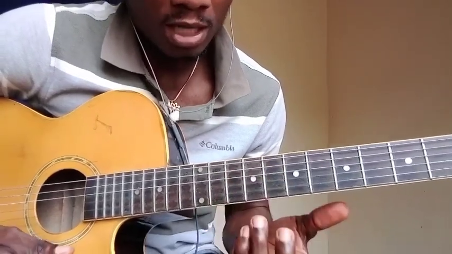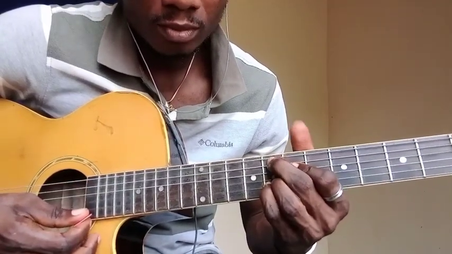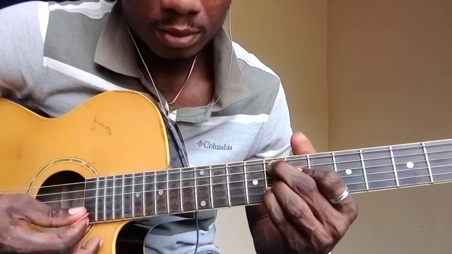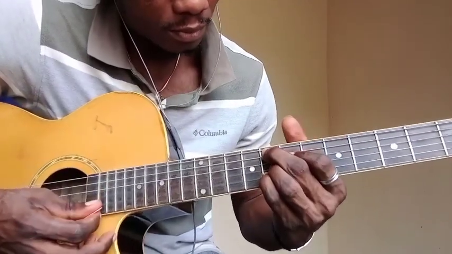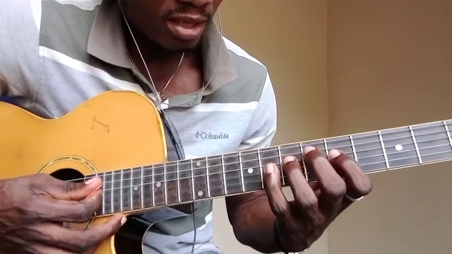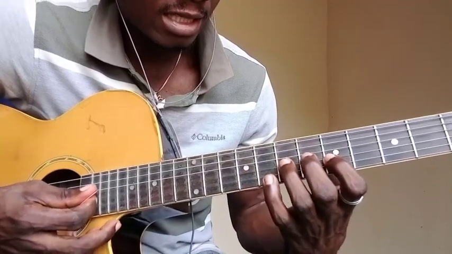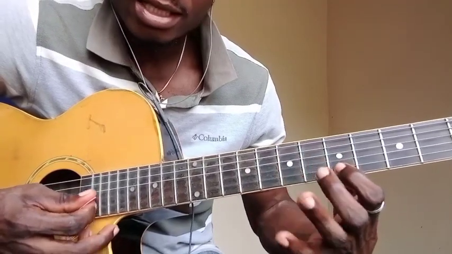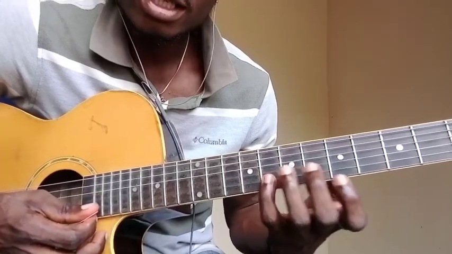So for the 9th chord, this is your 9th chord, this is your F9. How do you get your F9? This is your do 1, re 2, mi 3, fa 4, so 5, la 6, ti 7, then do 8, and then re again, 9.